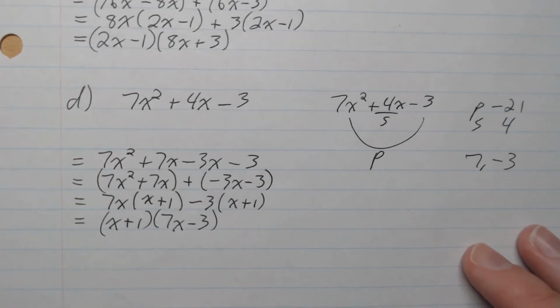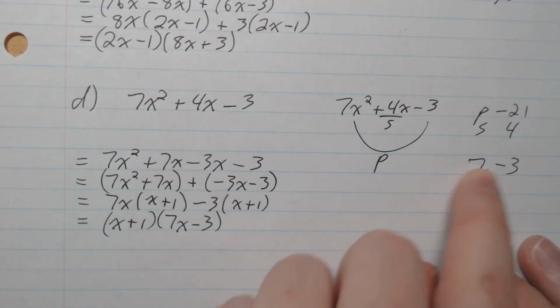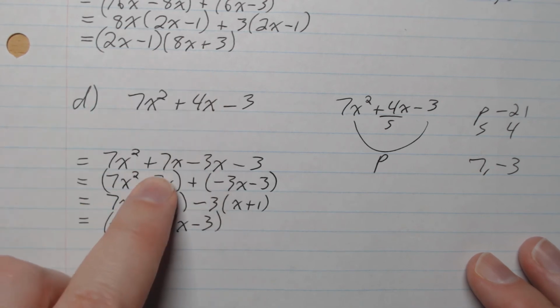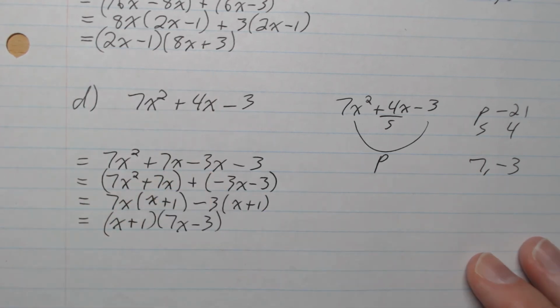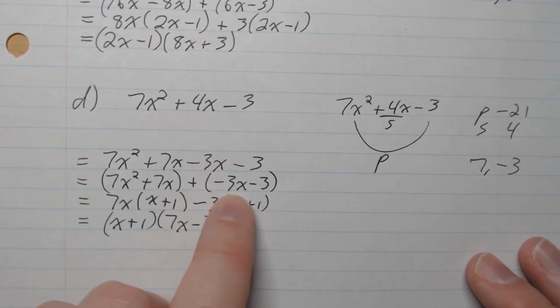Okay, D. 7x squared plus 4x minus 3. Product negative 21. Sum of 4. 7 and negative 3 meet that criteria. So we're going to rewrite 4x as 7x minus 3x like that. First group plus second group. Don't forget the negative is part of the 3x like that.